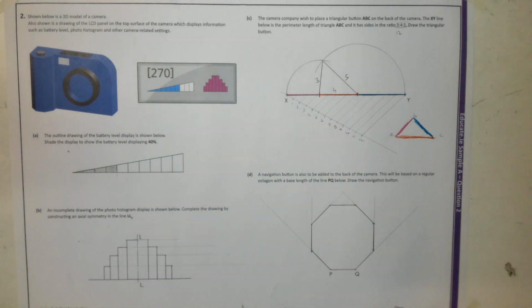And that completes parts A, B, C, D of question 2. So hopefully that video helps anybody who may have been stuck in any of those 4 parts.